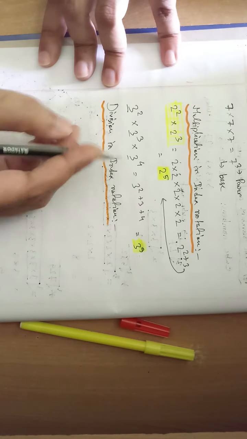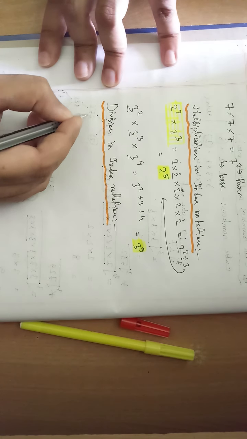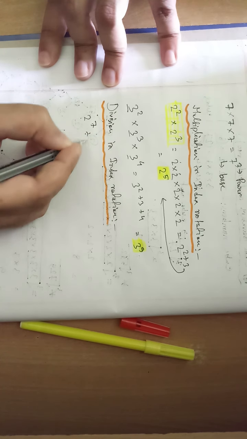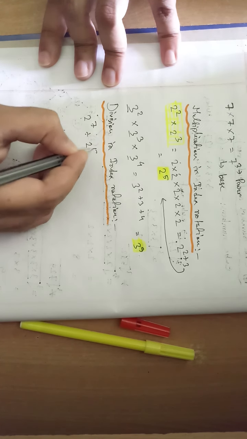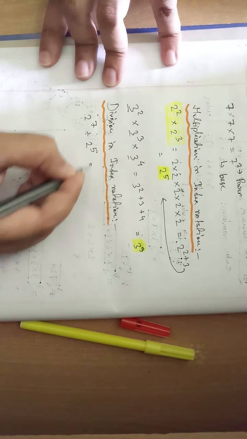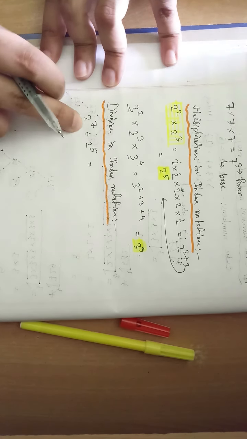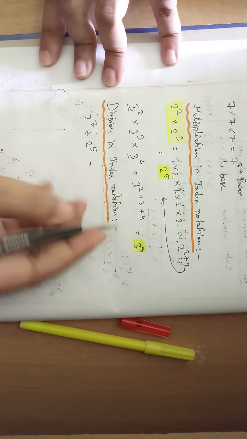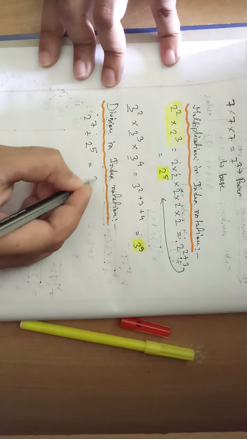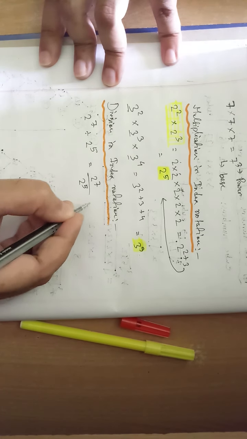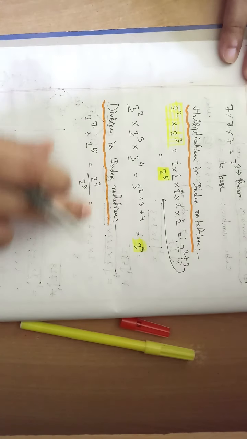Suppose a similar case, I have 2 to the power 7 divided by 2 to the power 5. If I want to solve it, instead of writing it like this, I can write it as a fraction also. So 2 to the power 7 divided by 2 to the power 5, right? Now what I can do is expand it.